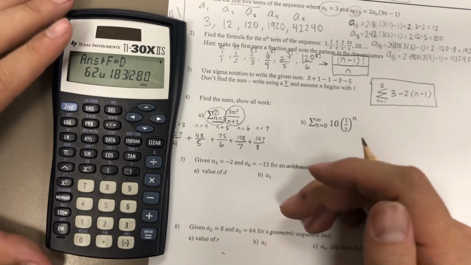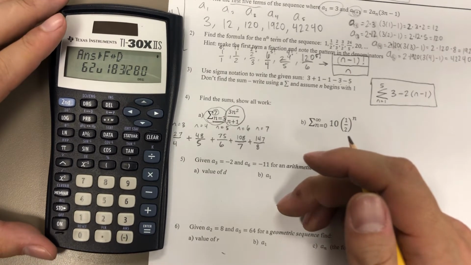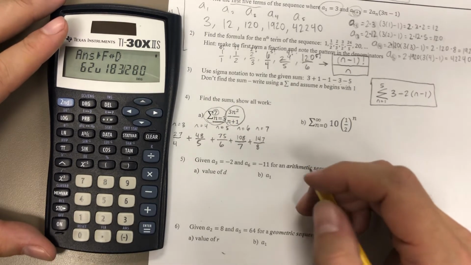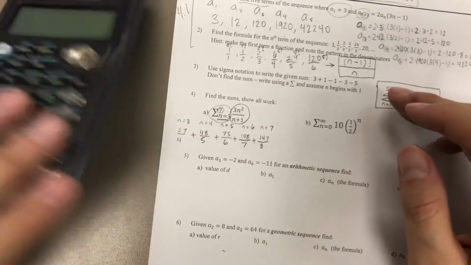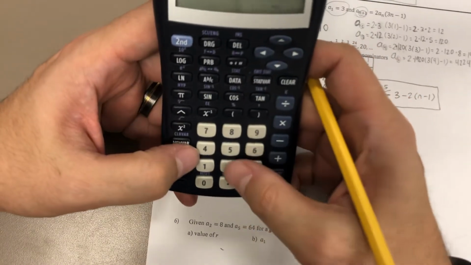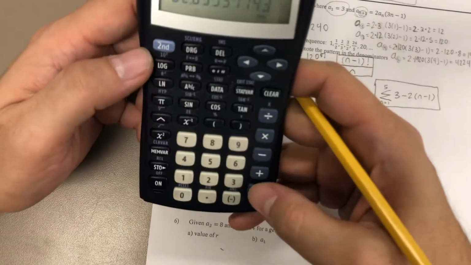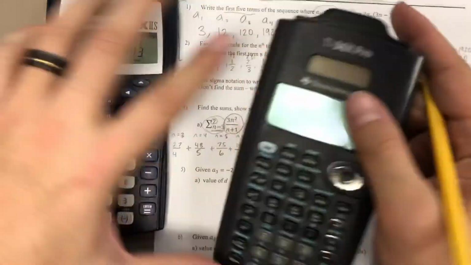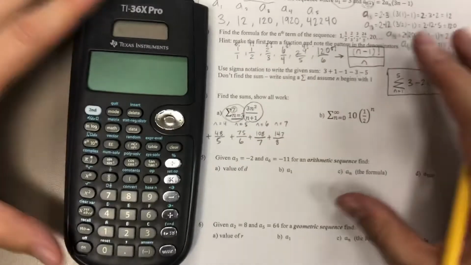Let's see here, 62 times 280 plus 183. Oh gosh, this is why I should use my other calculator. I'll just use this one real quick. Or no, I'll just multiply it out. Sorry I'm so indecisive about it. I just didn't want to waste too much time. I ended up wasting about a minute.